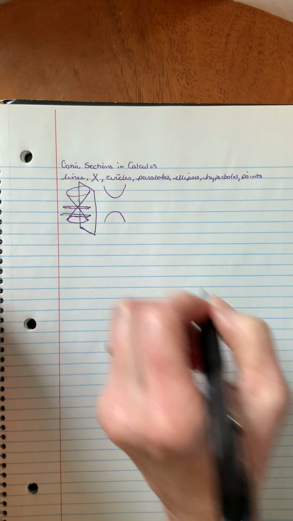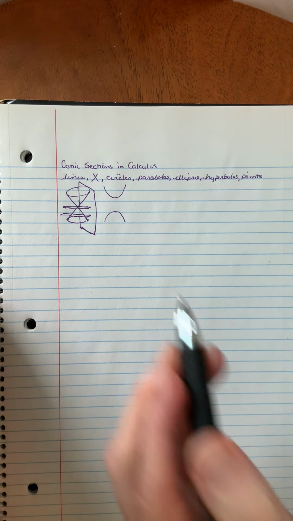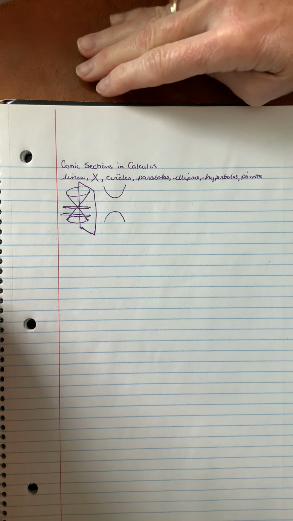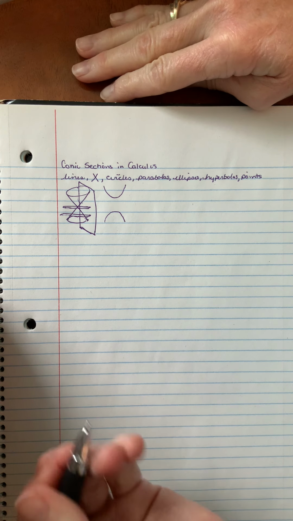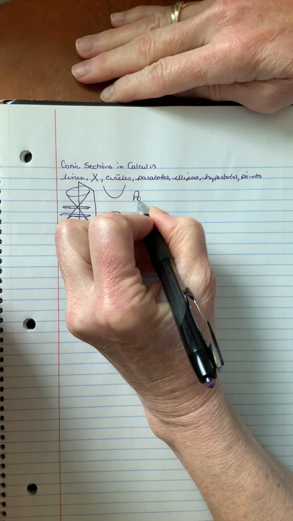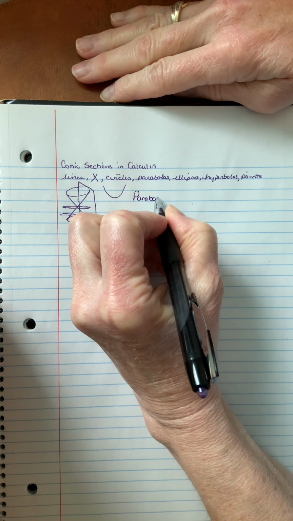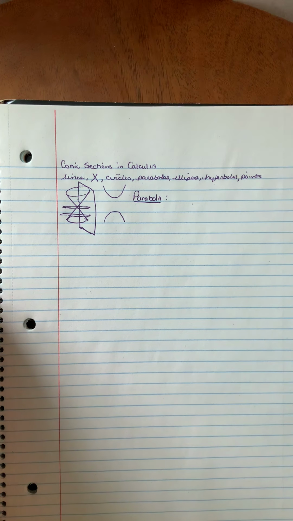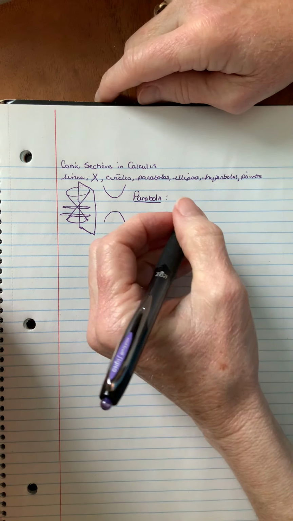So there are some of the items. You can see the X, you can see single lines there. So anyway, those are all conic sections. And we're going to focus on 3. The first one is parabola. And if you've had college algebra anytime in the recent past, you probably are sick of parabolas.